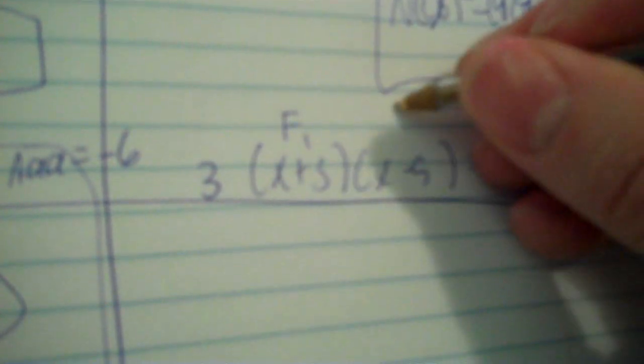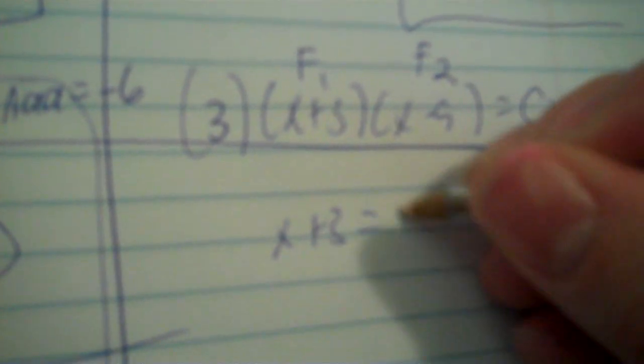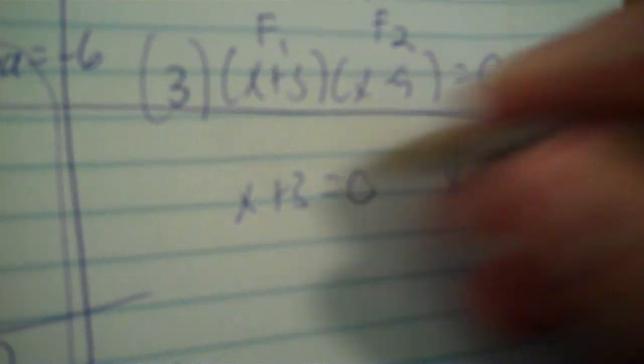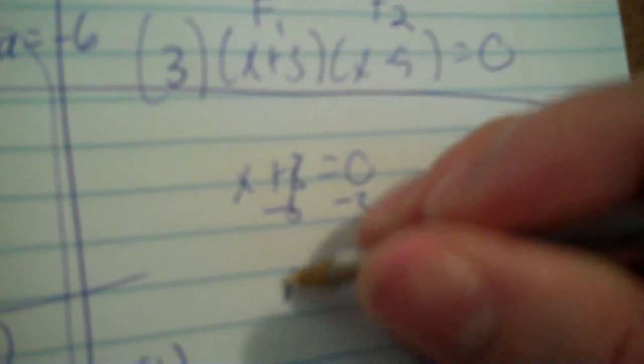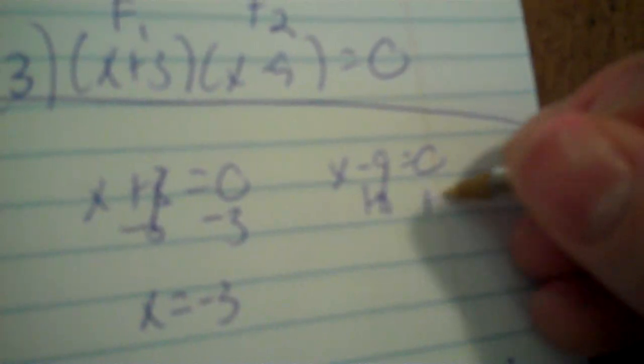So F1, F2. Now the 3 doesn't get an F label because there's no x with that. So x plus 3 equals 0, x minus 9 equals 0. So I subtract 3 and I get negative 3. Then I add 9 and I get positive 9.